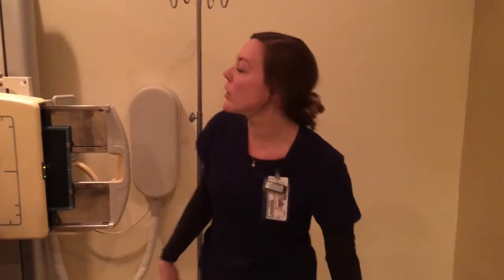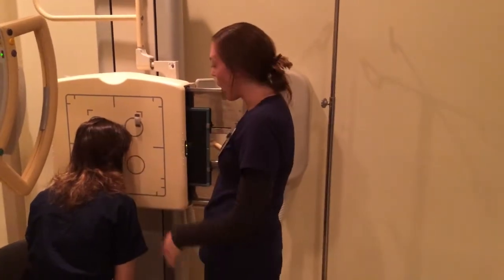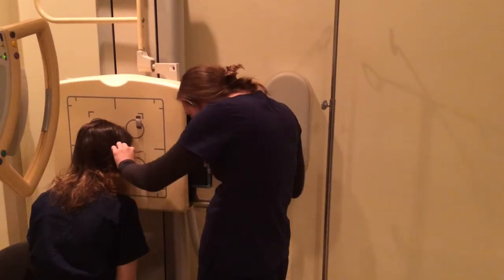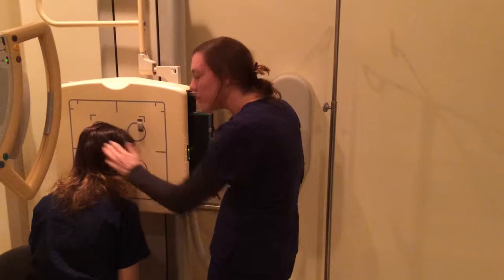Okay. The next projection is the PA axial projection, also known as the Caldwell. So we have positioned our patient with her forehead and nose touching the IR. We have had our patient with the IOML perpendicular to the IR.